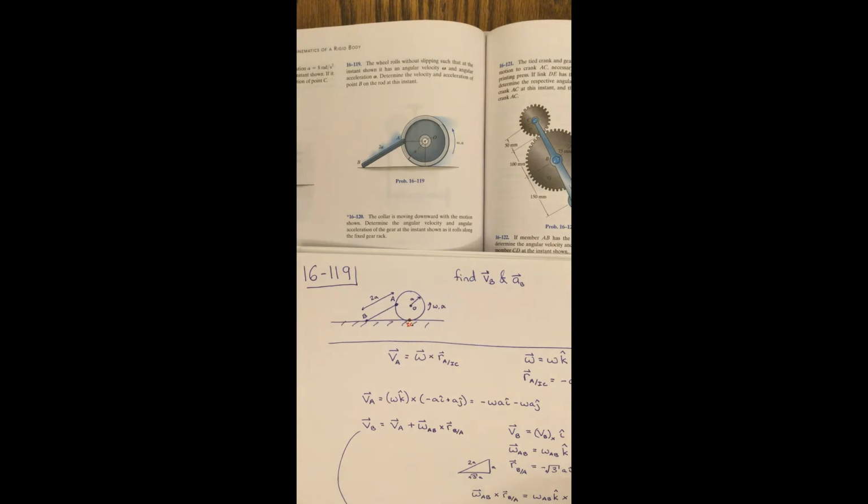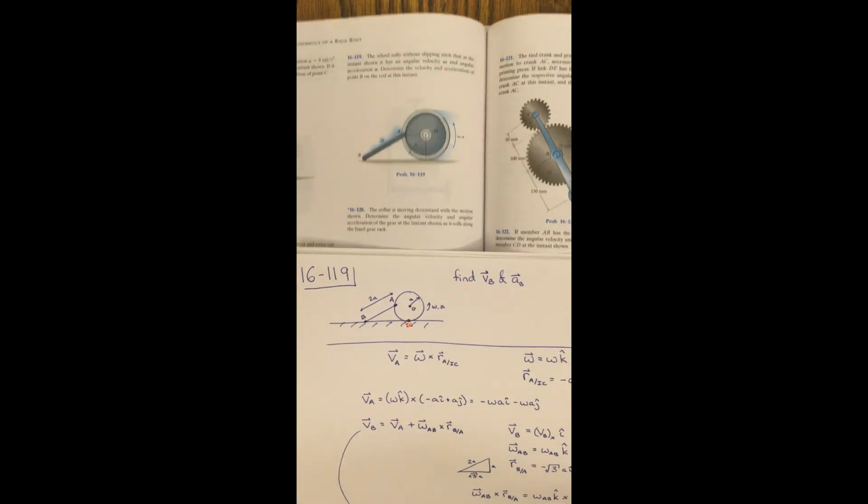So we are looking for the velocity and the acceleration of point B. This actually includes material from a previous section to find the velocity, and then material from this section to find the acceleration. Okay, so we're going to start off by finding the velocity.